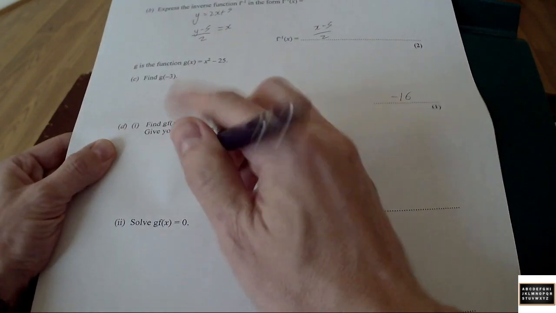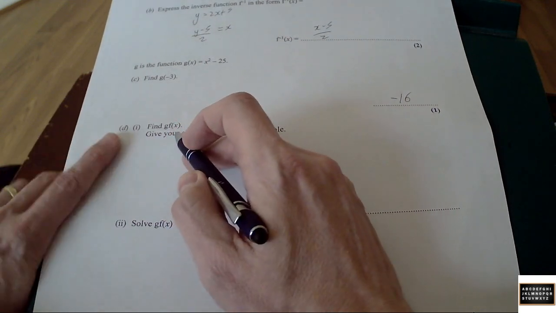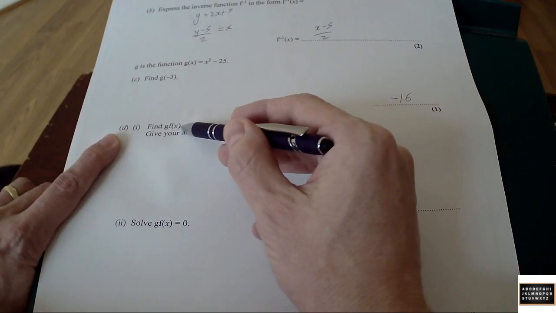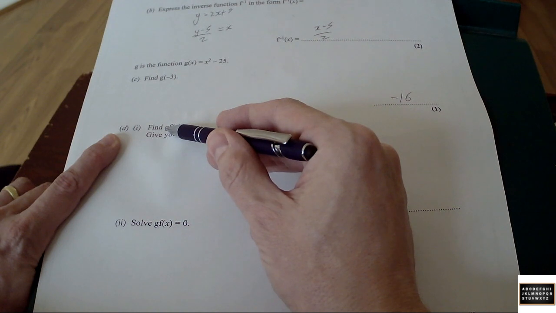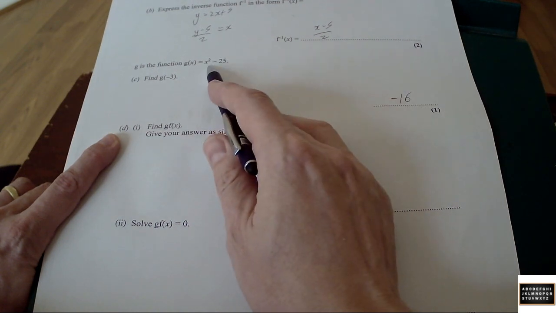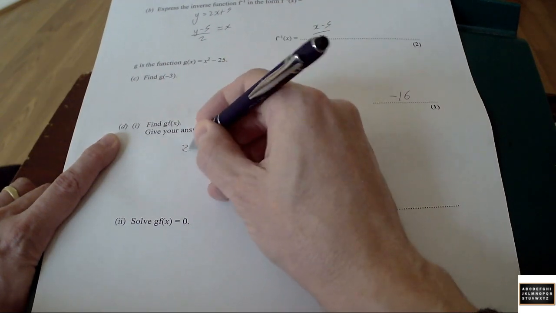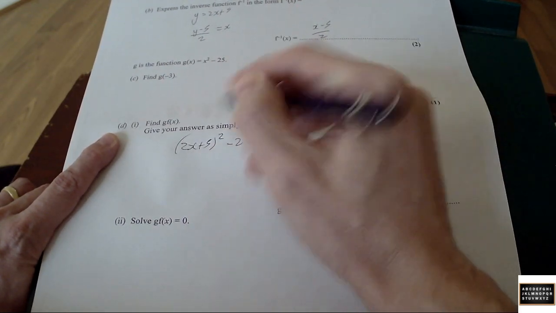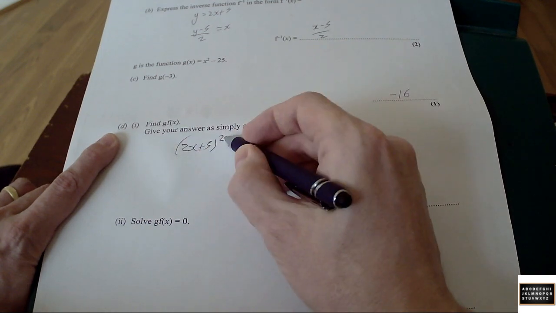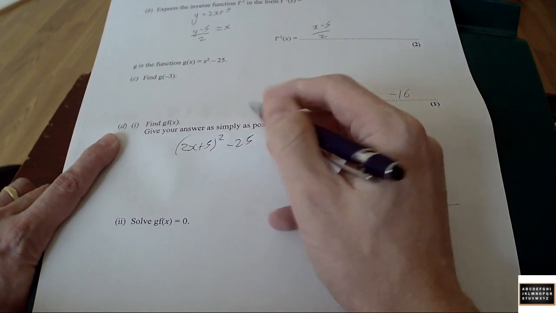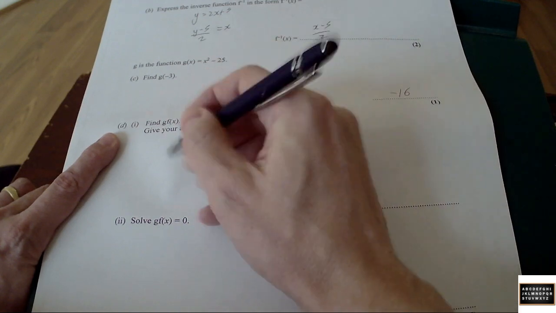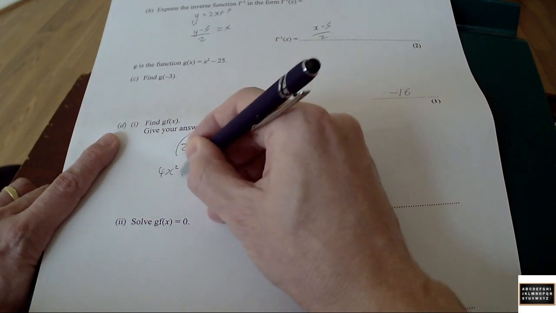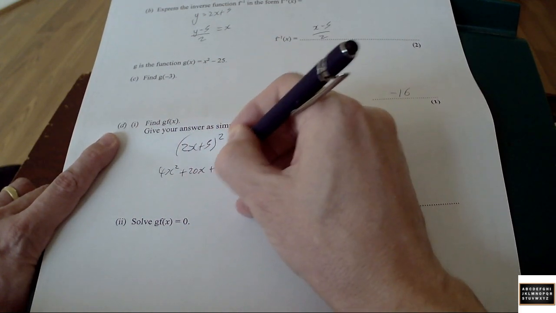Now this one, g of f of x. So with functions, you've got to always do the f of x first, and then the resultant part of that you put into g. So up here we're going to put the resultant of my f function. So I'm going to have 2x plus 5 squared minus 25. So the f of x bit squared minus 25. That's what you're doing. You can multiply these brackets. So 4x squared plus 20x plus 25.